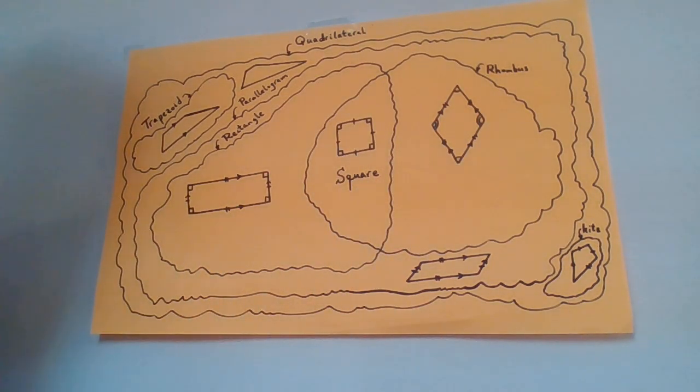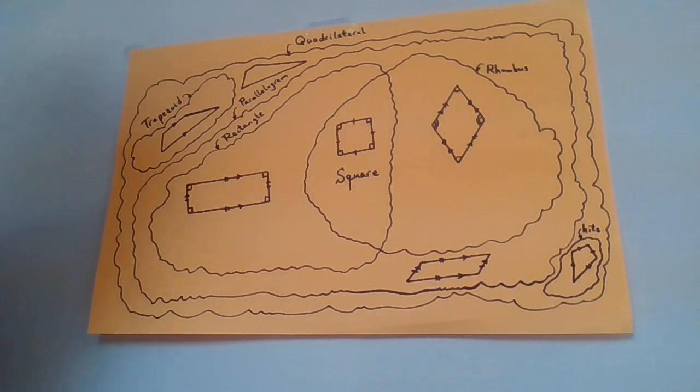Okay, I hope you will have a better picture, better visualization and understanding of all these quadrilaterals.